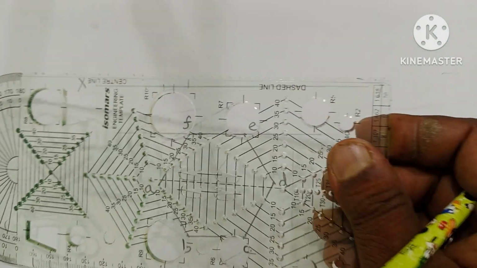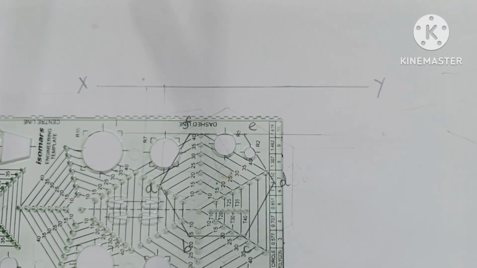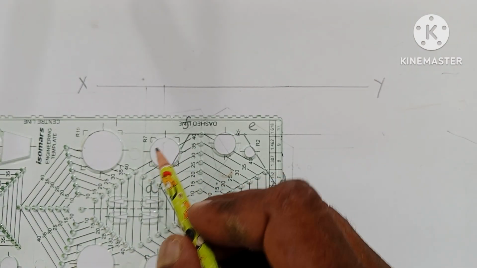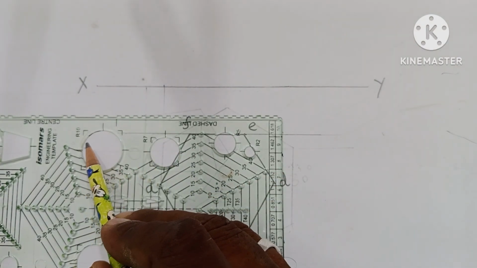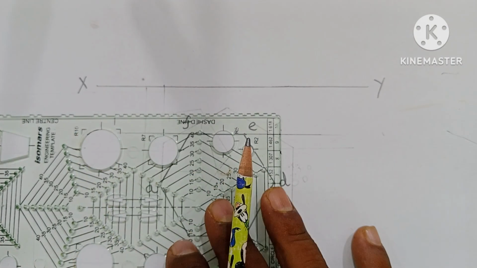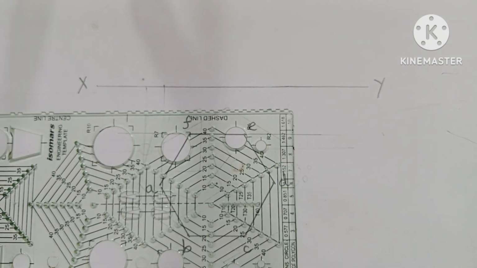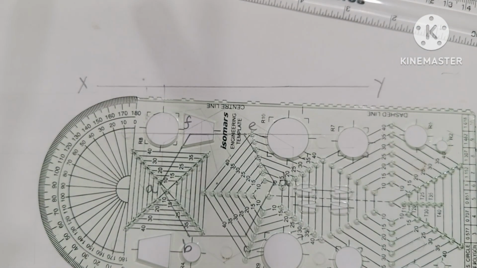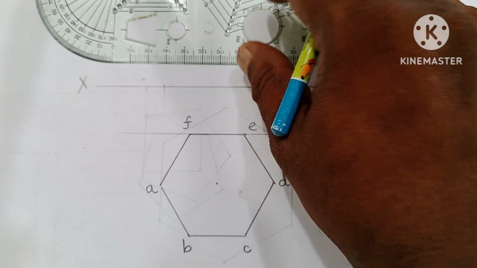Suppose you want to draw a circle of diameter 14, you have to use this circle. Diameter 20 means you have to select R10. R stands for radius. Two times the radius will be the diameter. How to use this circle hole part for drawing a circle? Just like that you cannot draw a circle.